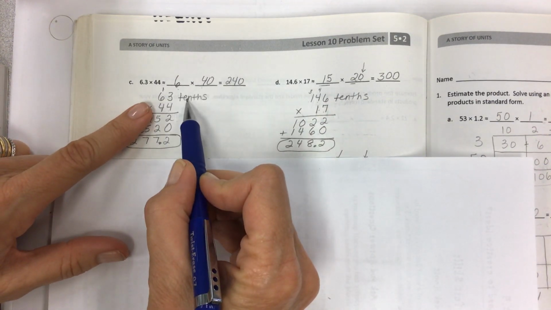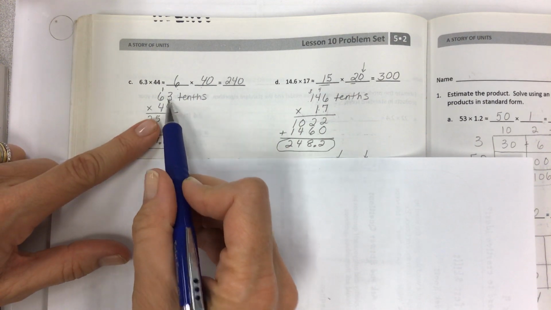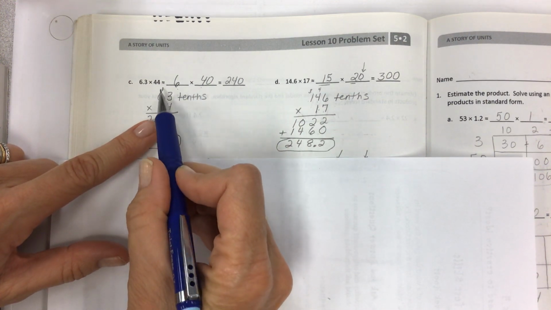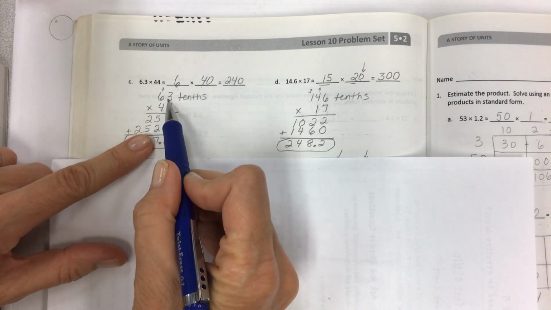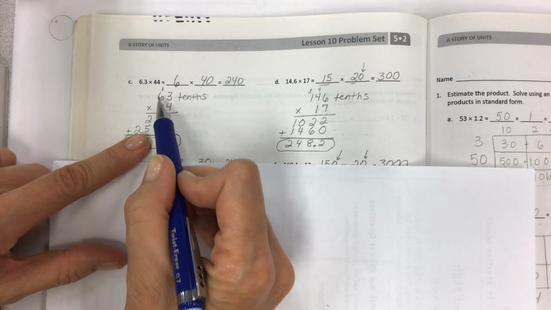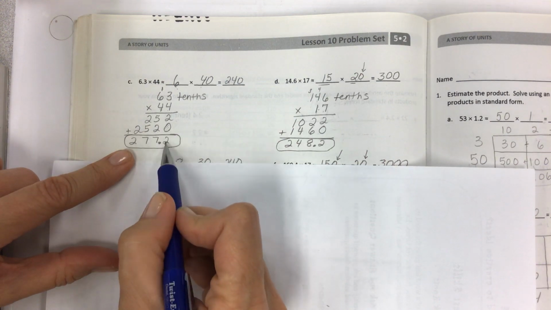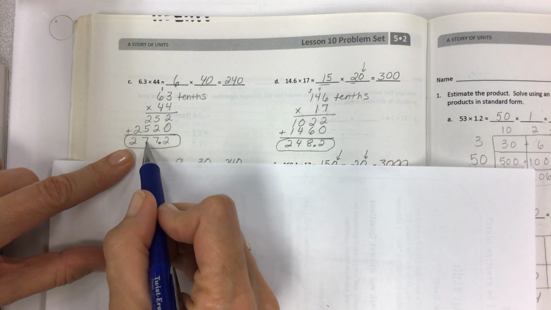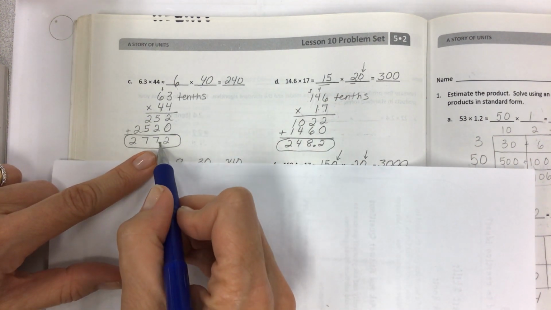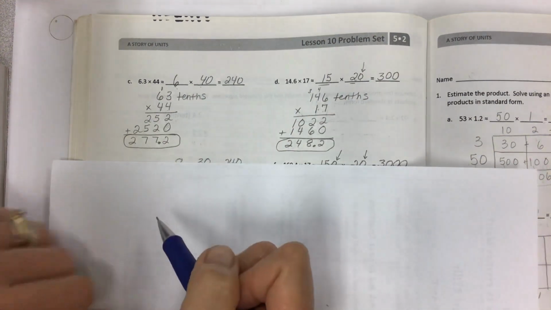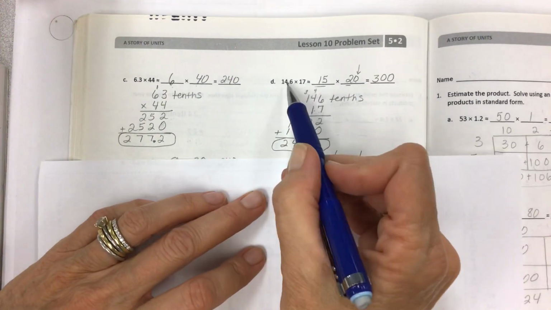It's 63 tenths. Change it to unit form. Set up your standard multiplication. 4 times 3 is 12. Carry the 1. 6 times 4 is 24. Plus 1 is 25. Ghost 0. Move to the tens place. 4 times 3 is 12. 2 down, 1 up. 4 times 6 is 24, plus 1 is 25. Put your line in. Add 2, 7, 7, 2. It's tenths. This is tenths. Put the decimal in standard form, and that's your answer. Easy peasy. See how easy it is? I know you guys are loving this right now.